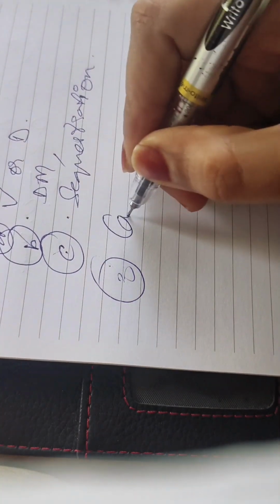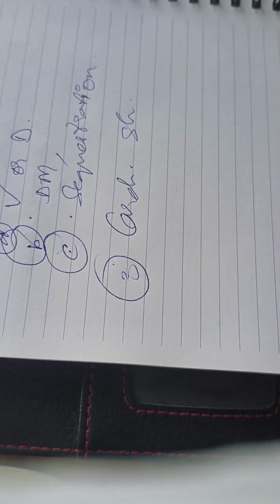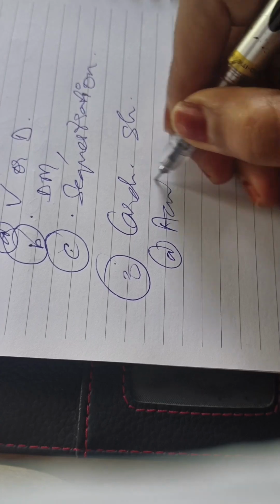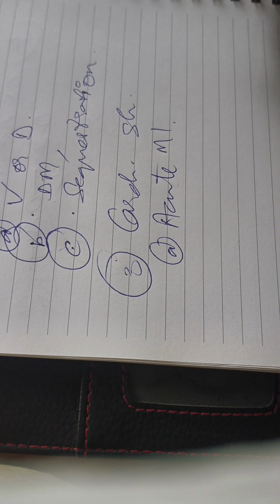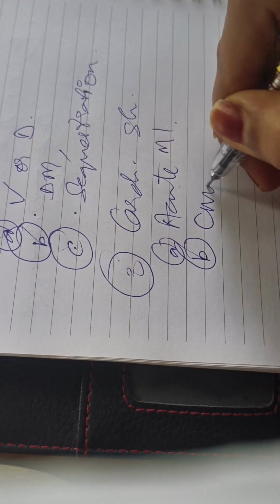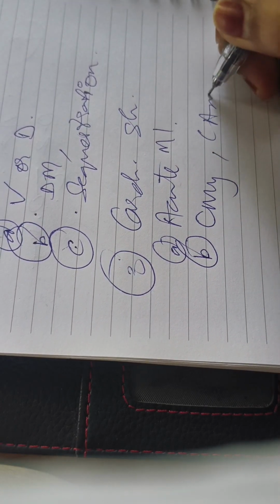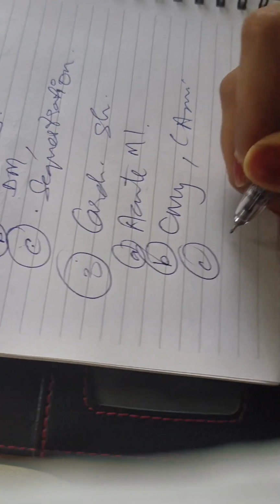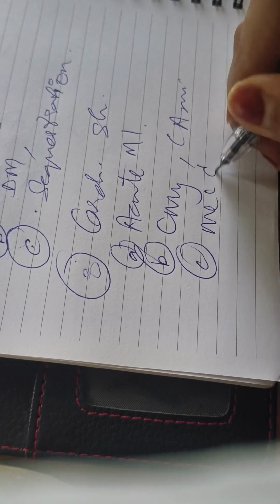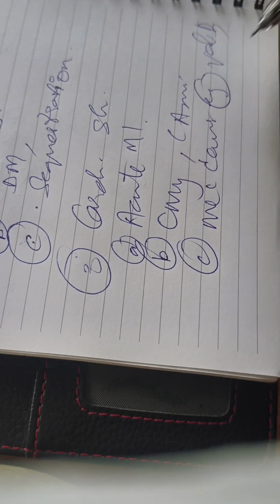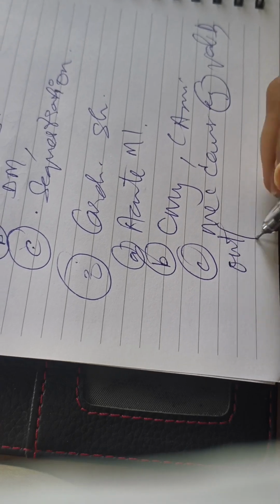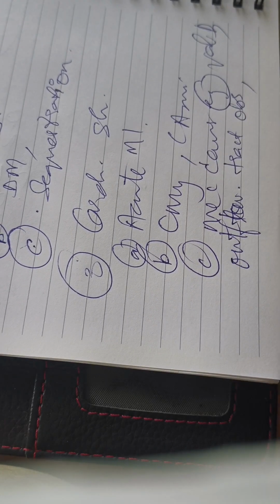Third type is cardiogenic shock. It could be acute MI, myocardial infarction, cardiomyopathy, cardiac arrhythmias, and it could also have mechanical causes like valvular disease, outflow tract obstruction, ruptured ventricular septum.